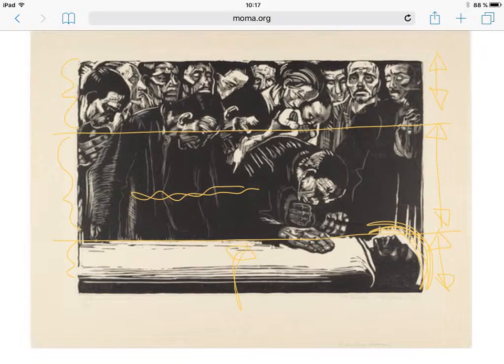His face is dark. And then you can see here this is much lighter. It's almost like a halo. So there's some kind of callback or throwback to other religious compositions.